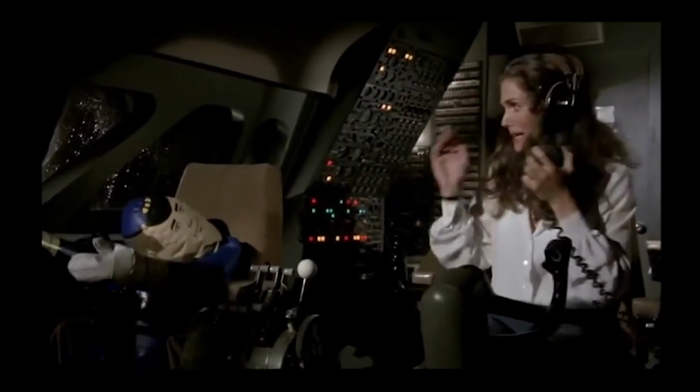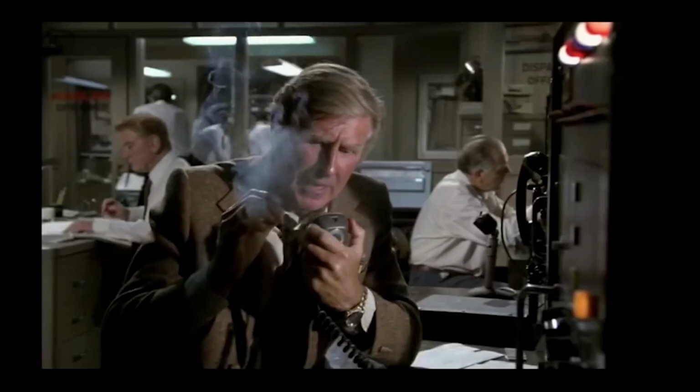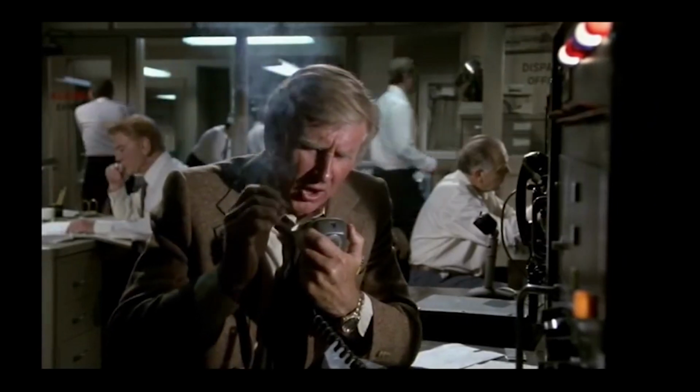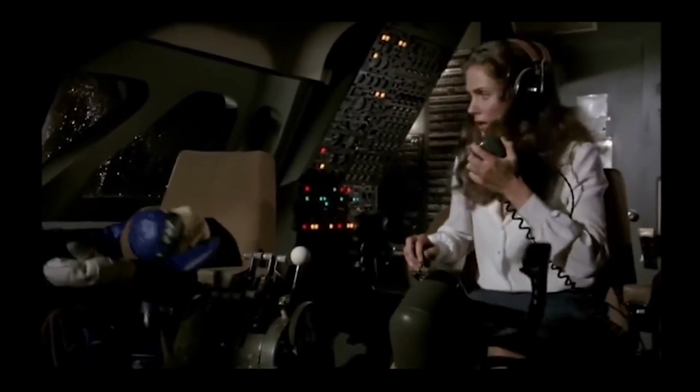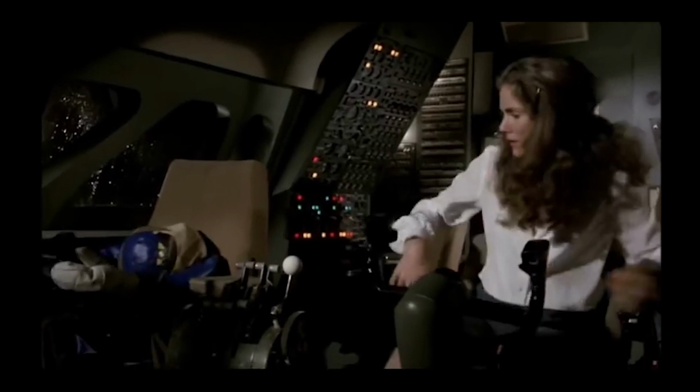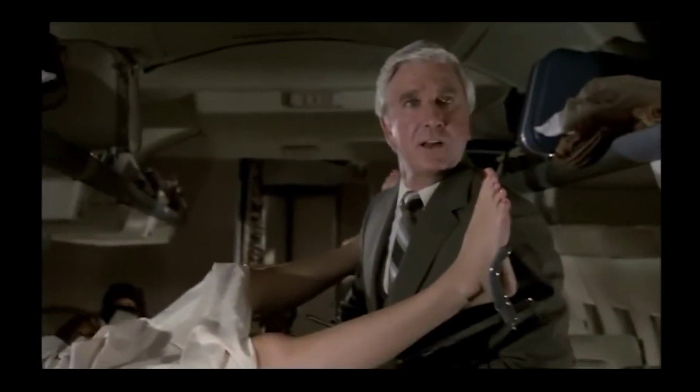My God, the automatic pilot, it's deflating! Well, wait, don't panic. On the belt line of the automatic pilot, there is a hollow tube. Now that is the manual inflation nozzle. Pull it out and blow on it. What the hell's going on up there?